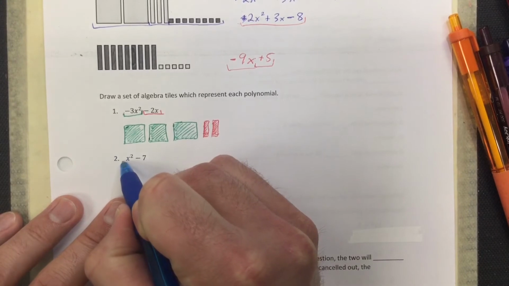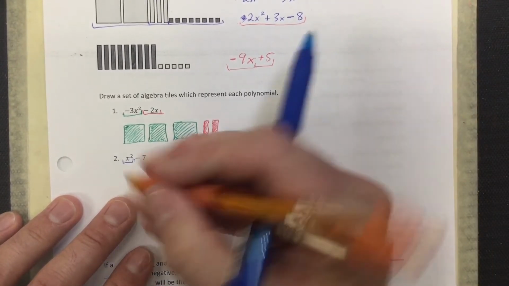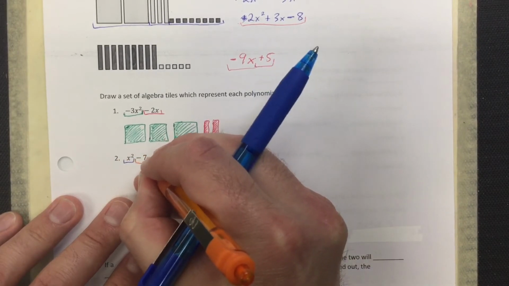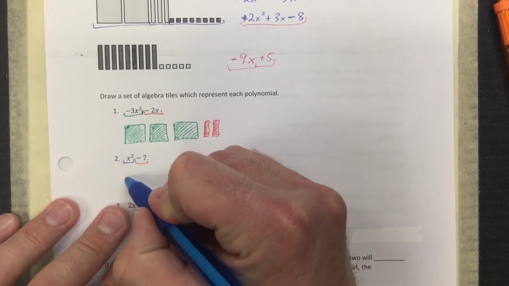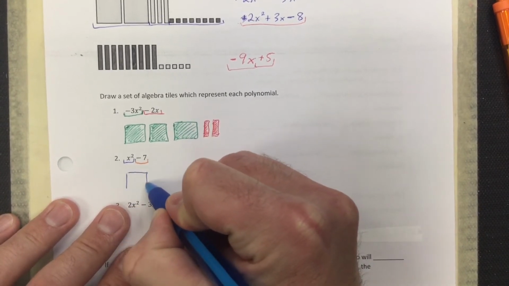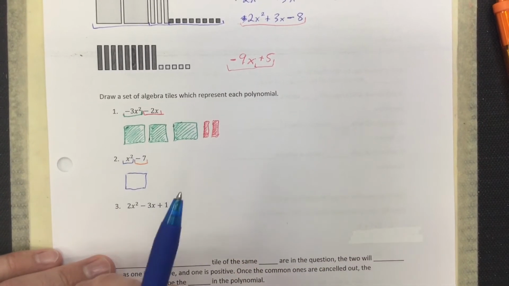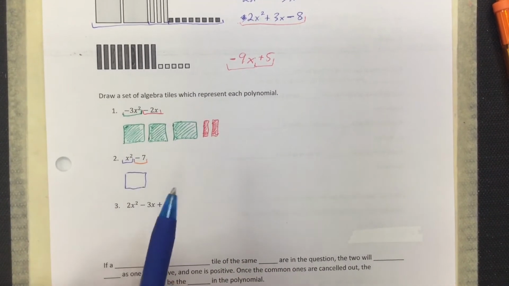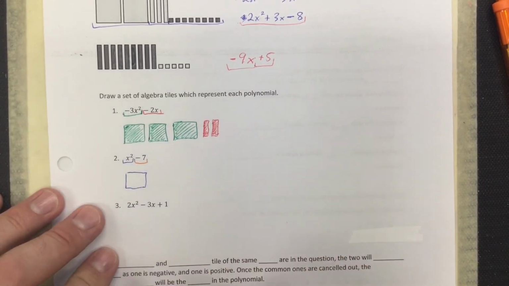We have, again, two terms. We have this x squared term, and I'm going to use, again, different colors for it. We have negative 7, okay? The x squared is going to be, again, a large square, and you'll notice, and this is just something to think about, there's no number in front of the x squared, and we're going to get into that later on, what's called a coefficient. If there's no number, we just represent it as a 1. That means there's just one of them.